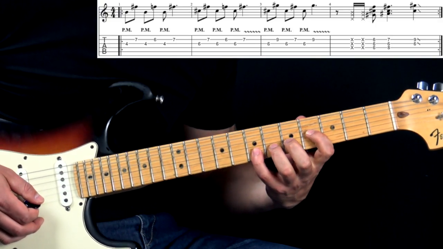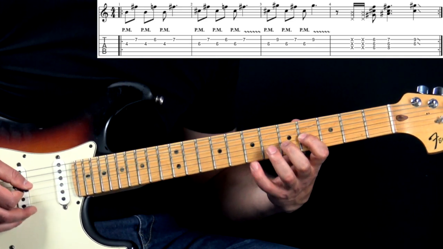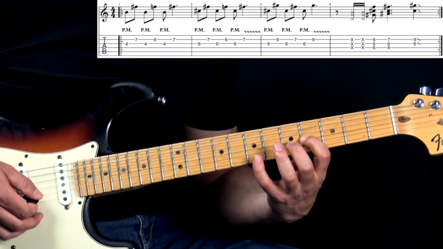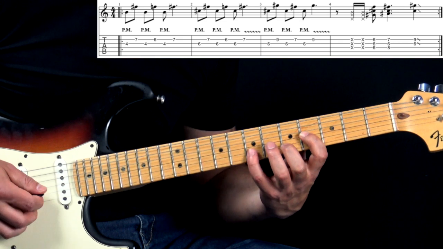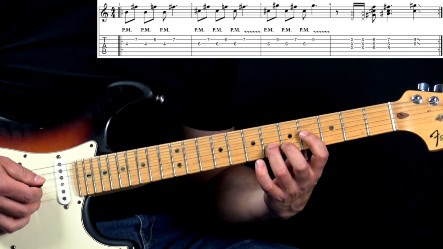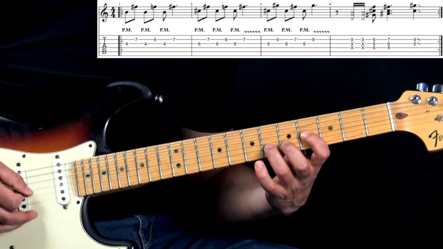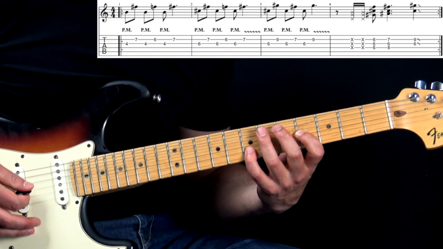Alright, so here we have 4 different parts. So the first one, we have here 4th fret on a G string. We have alternating that note with the 7 on B, then 6 on B, then back to 7. And as you can see, we lightly palm mute the G string.